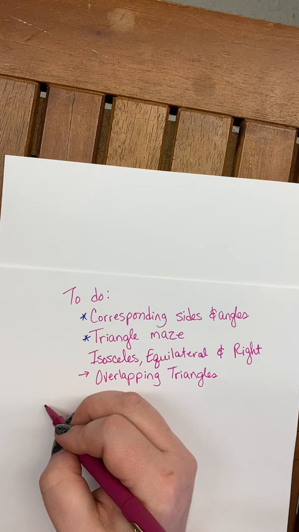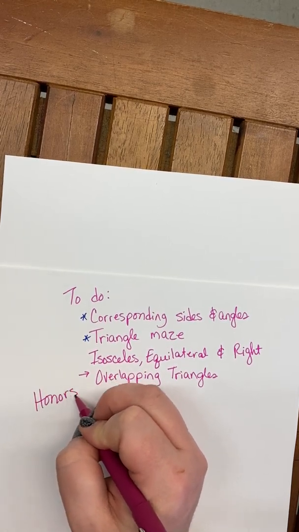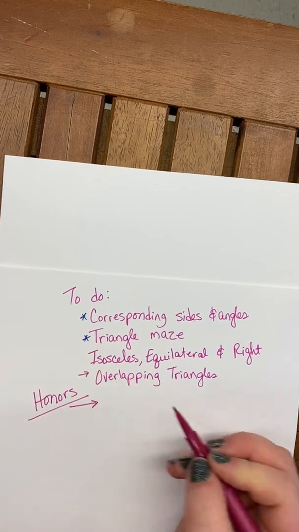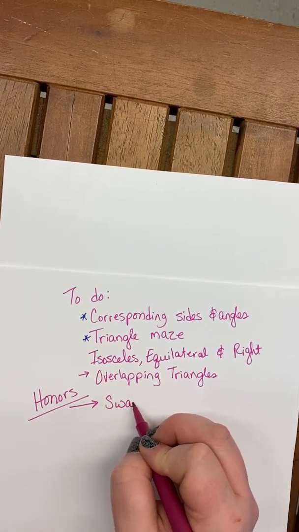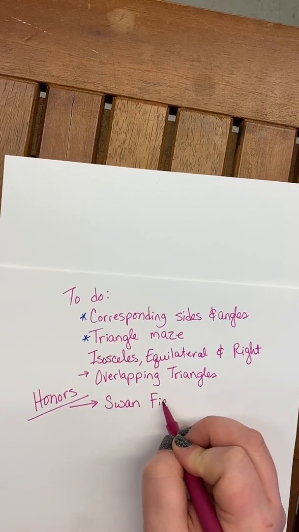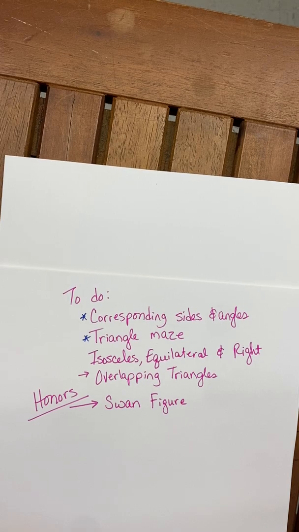If you are in my honors class, you have an assignment that says it is the swan figure. And for the swan figure, you might need to print that out. If you have any questions about it, honors students, just let me know.